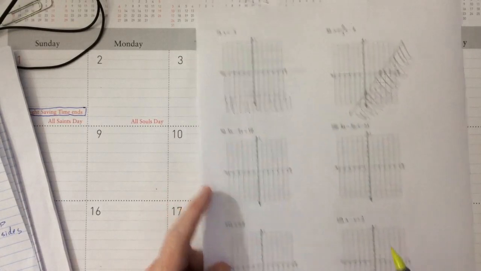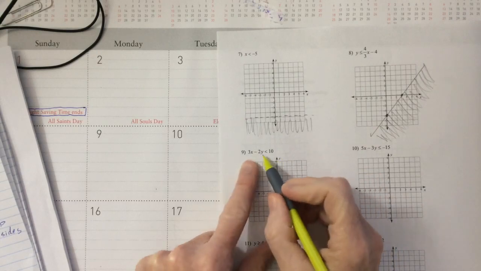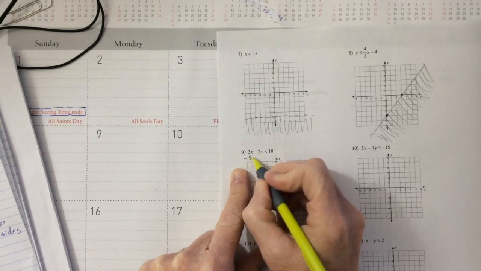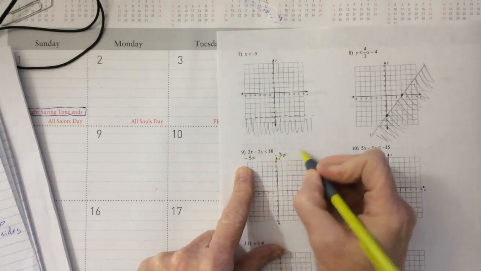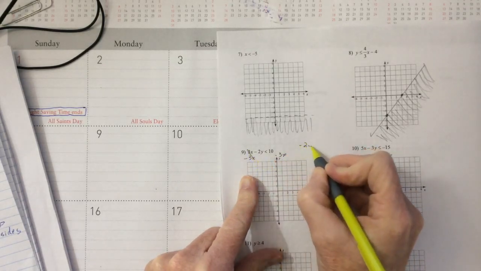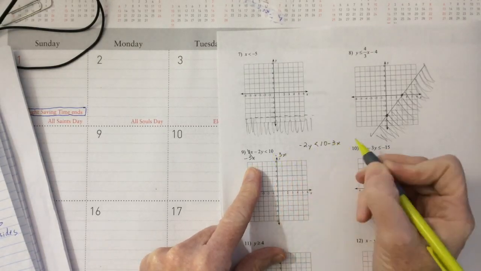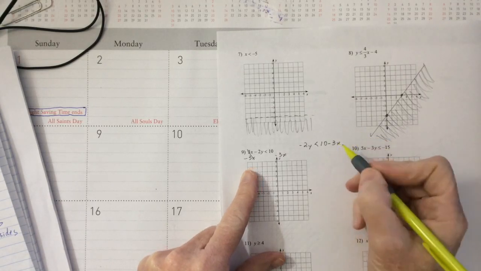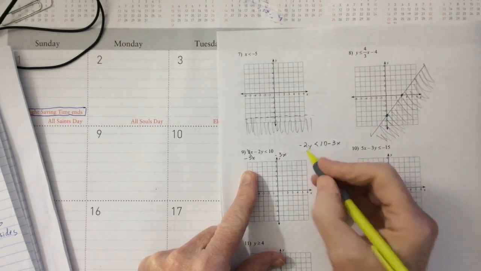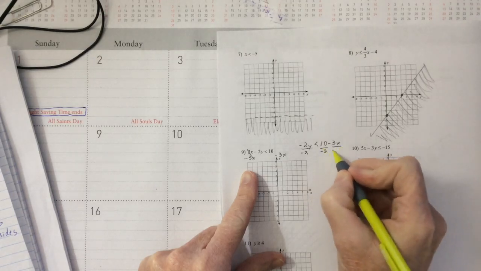Okay, now this one we will have to convert into y equals. And that's okay. We definitely can do that. So I'm going to rewrite that here. Well, actually, I'm going to rewrite it after I move the x. Let's move the x. And so we have negative 2y is less than 10 minus 3x. So we are going to be dividing by a negative, so we're going to need to flip this sign in a minute. So we need to divide everything by negative 2 to get rid of the negative 2.